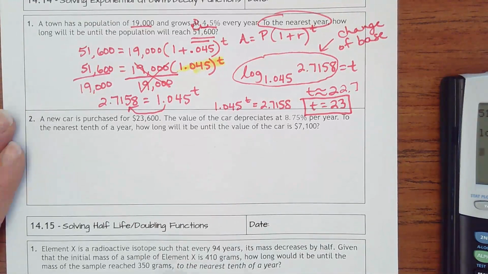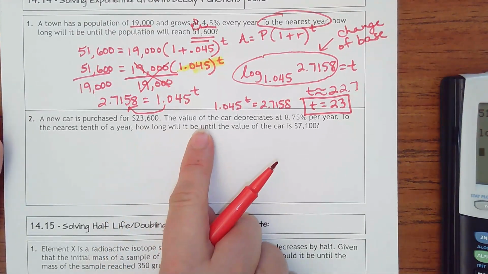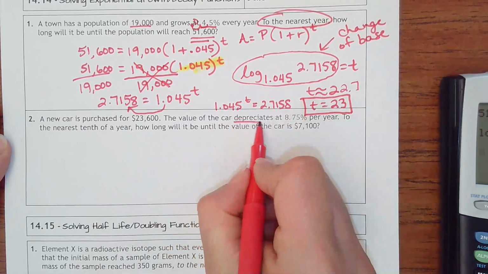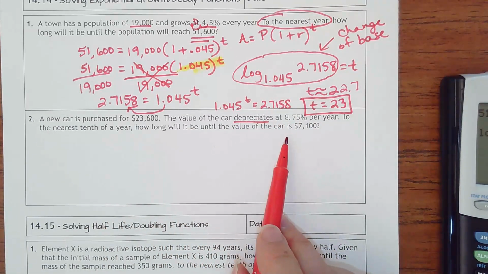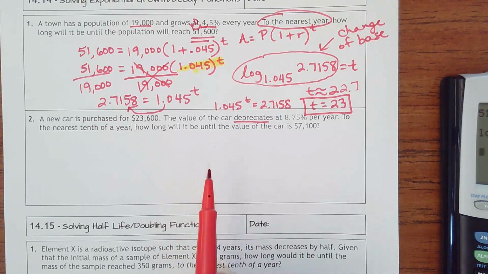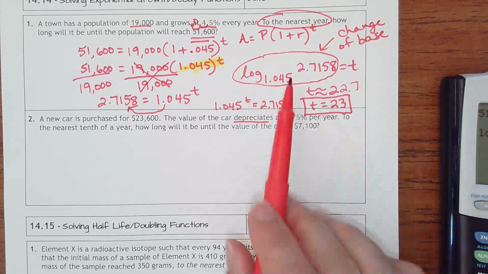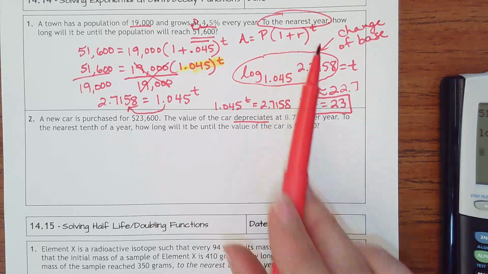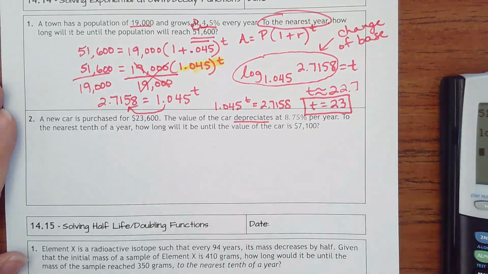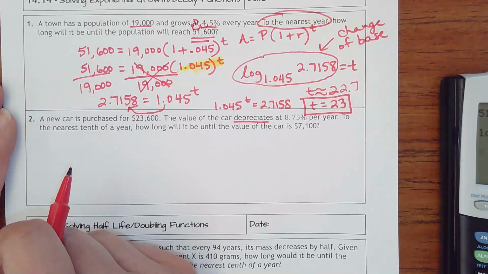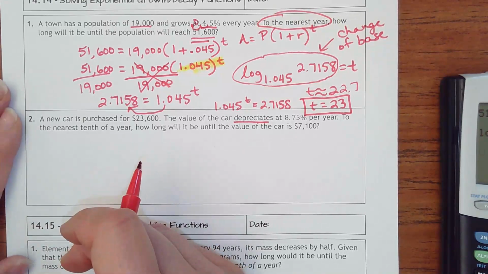New car is purchased for $23,600. Value of the car, it's depreciating, which means it's going down in value by 8.75% per year. To the nearest tenth of a year, how long will it be until the value of the car is $7,100? Similar to this equation, the only thing that's changing is that we have a minus. 1 minus our rate because it's decreasing. It's not going to be itself. It's not 100%. It's less than 100%.